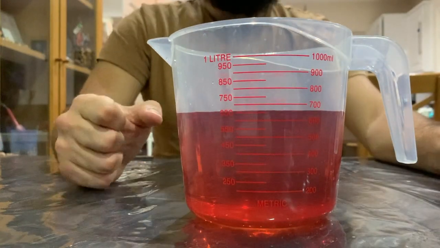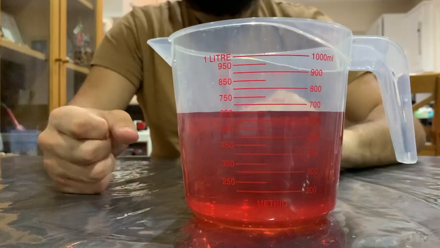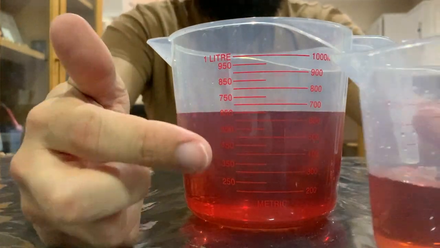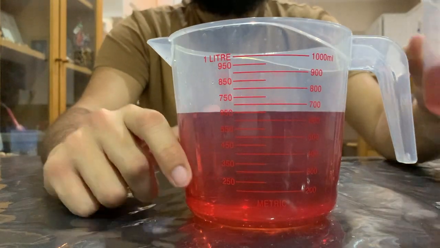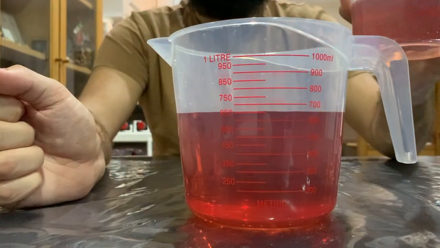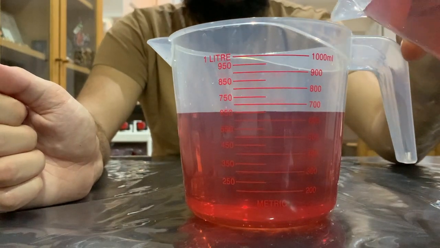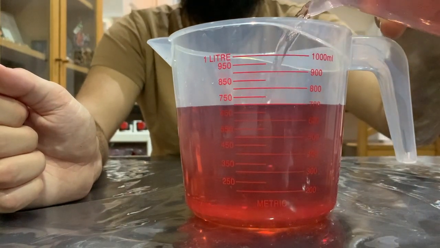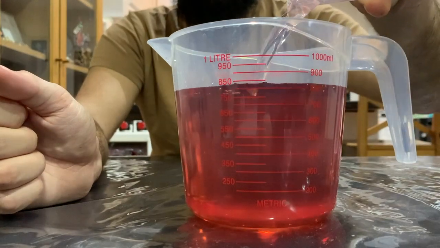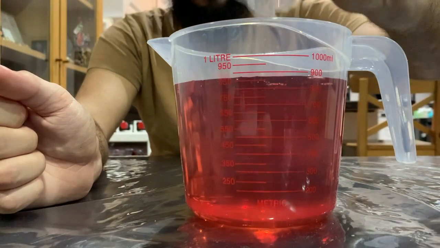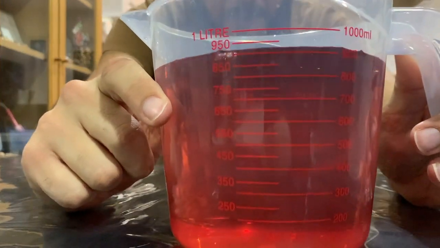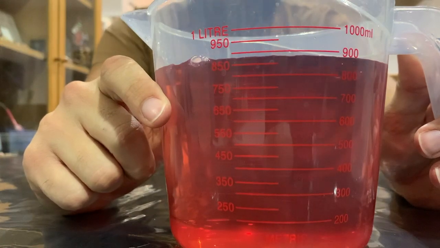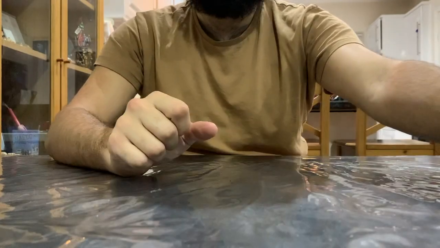So all I need to do is add up those two numbers. So 650 plus 250. Now all I need to do is pour this into this one and it should give me my answer. So let's find out what it is. So I'm adding in the 250 milliliters onto my 650. And it looks like I've got about 900 milliliters. And I can check that using my whiteboard, which I'm going to do now.